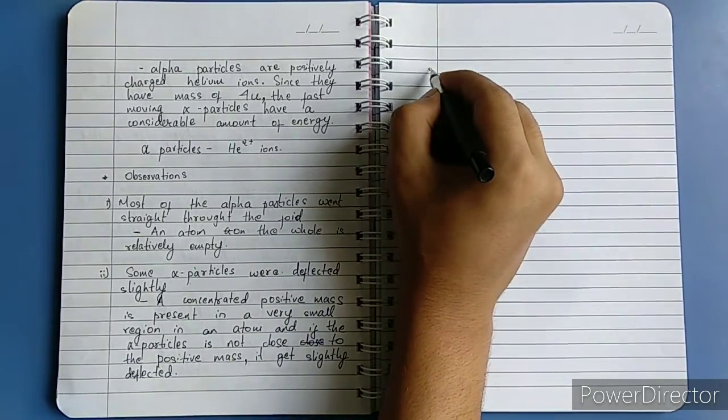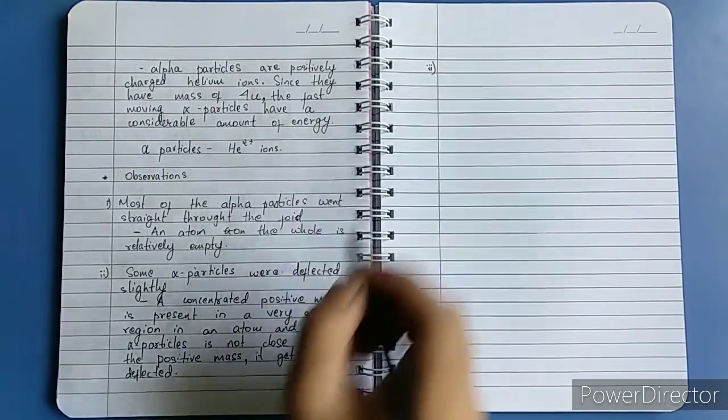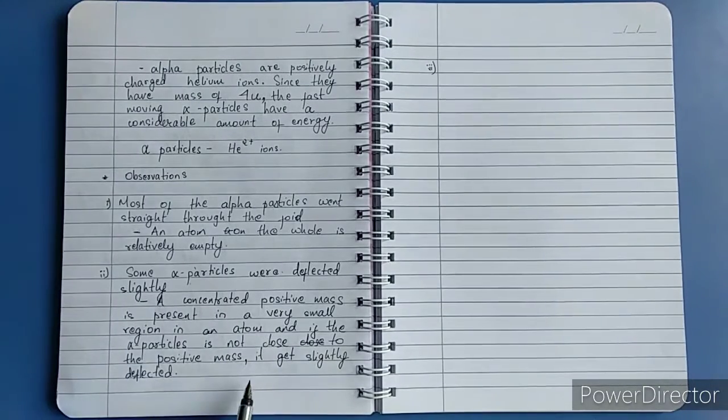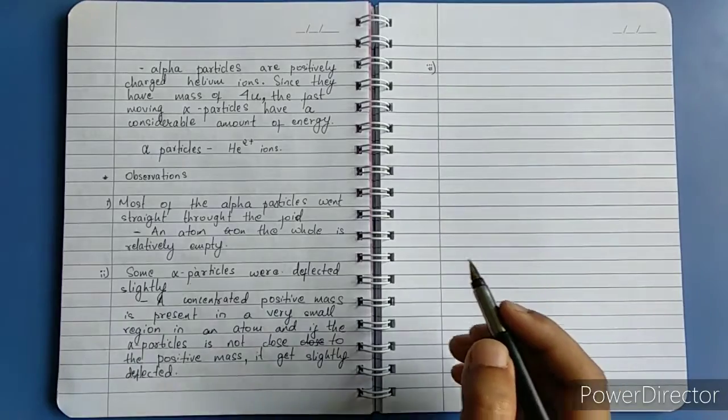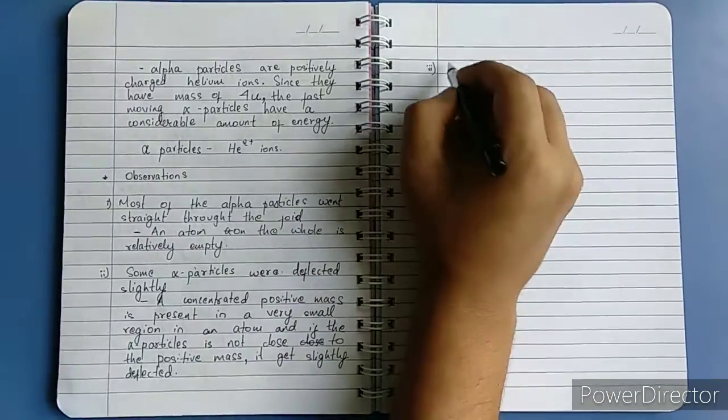Number 3, please note that these are points that you can make on your own and also write. Please do not mark them word by word.